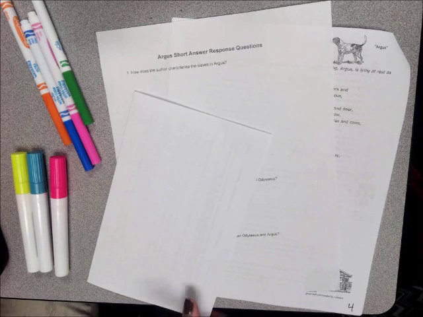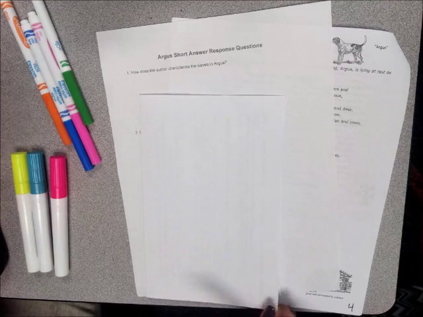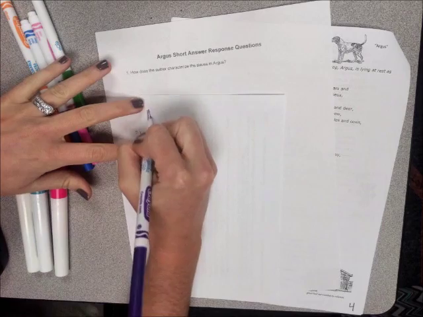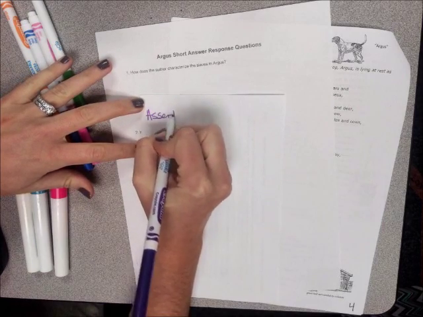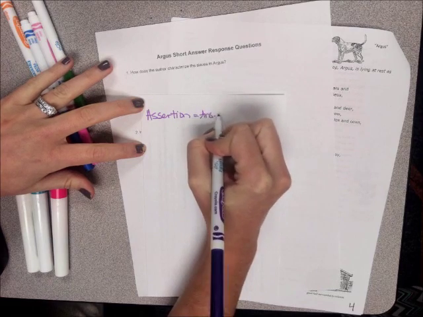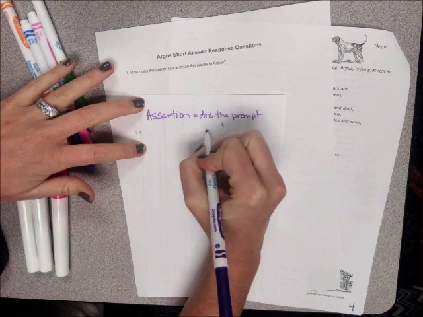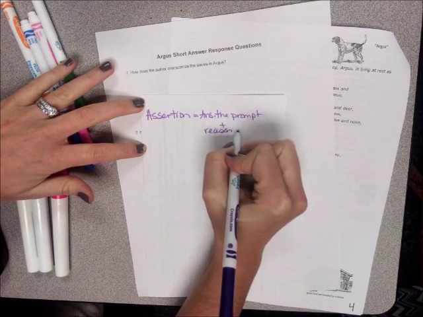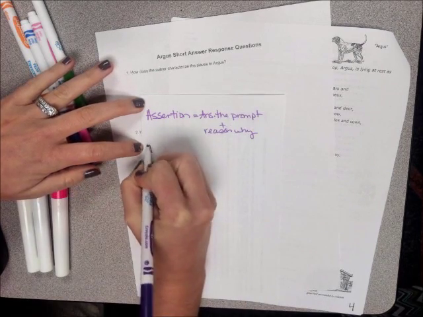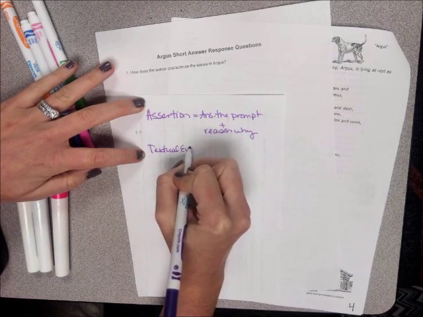Now, before we begin writing short answer responses, you need to know what the three pieces of a short answer response are. They are your assertion, and this is where you answer the prompt and give a reason why. You also need textual evidence to back this up.